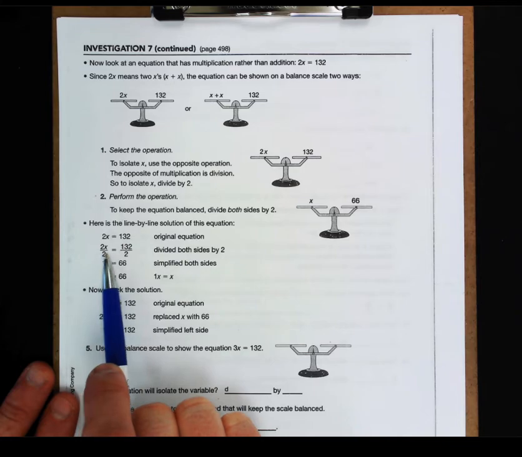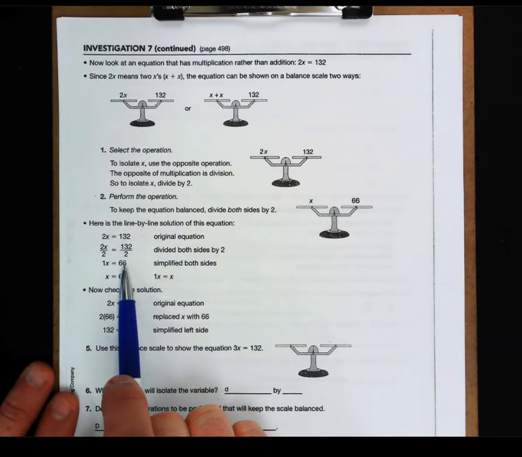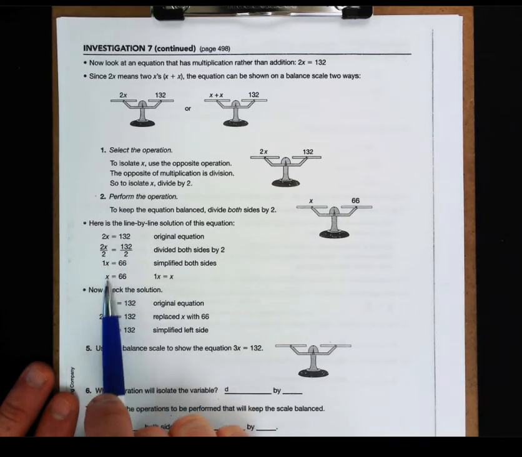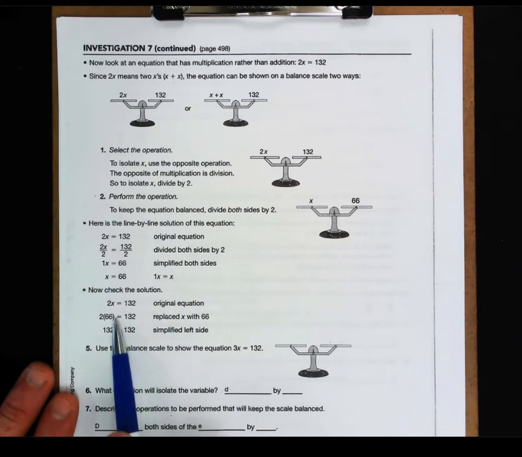Divide by 2 on the left, divide by 2 on the right. 2 divided by 2 equals 1, so I'm left with 1x. 132 divided by 2 equals 66. 1 times x is just x, so x equals 66. You check it by sticking it back in. Stick 66 in for x, multiply it by 2, you get 132.